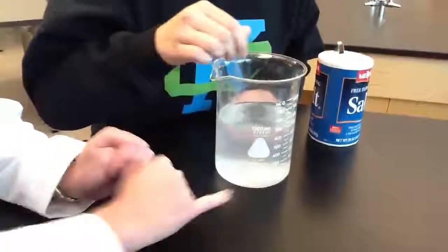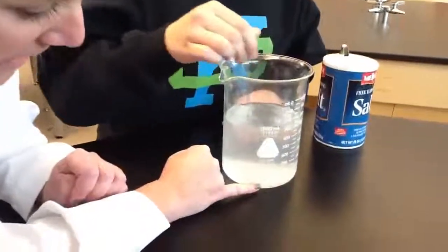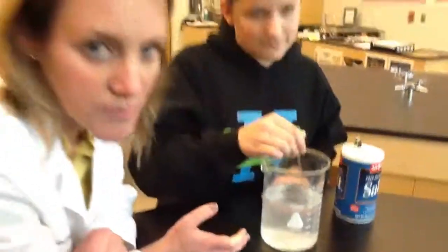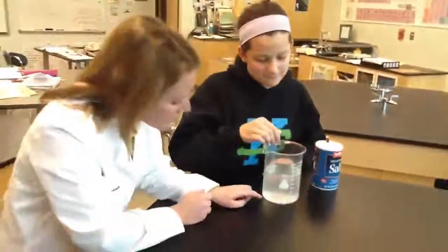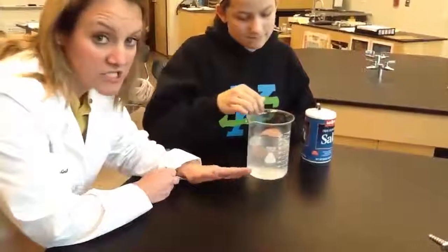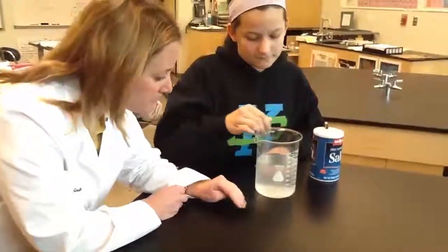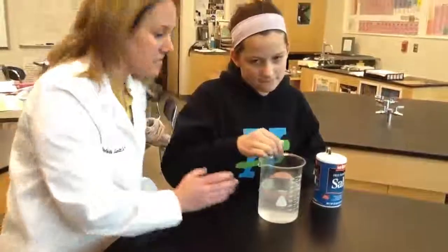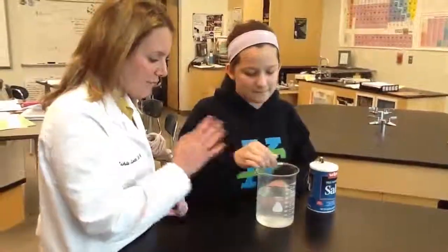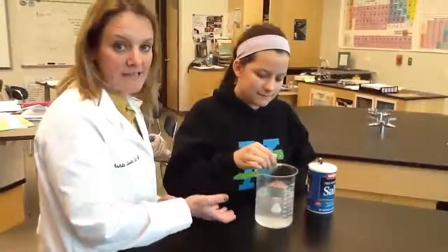Homogeneous meaning I can take a sample from the bottom and I can take a sample from the top, and the samples will be equally distributed of salt to water. It looks like you have a chemical reaction happening, but really the salt is just hiding behind the water molecules. And the way that I know that this is just a mixture is because it's just a physical change. I can evaporate out the water and I can get the salt back.